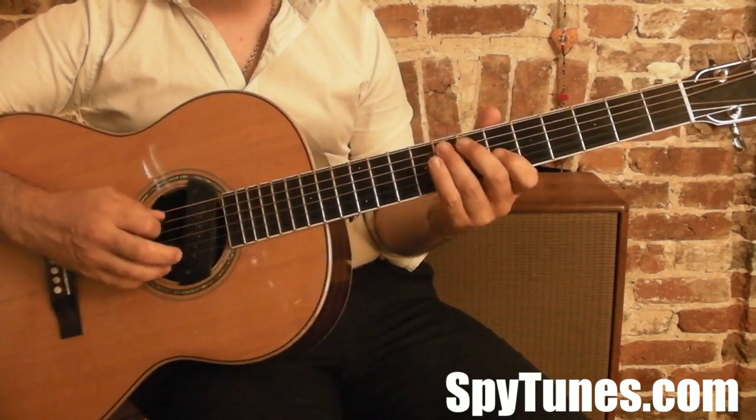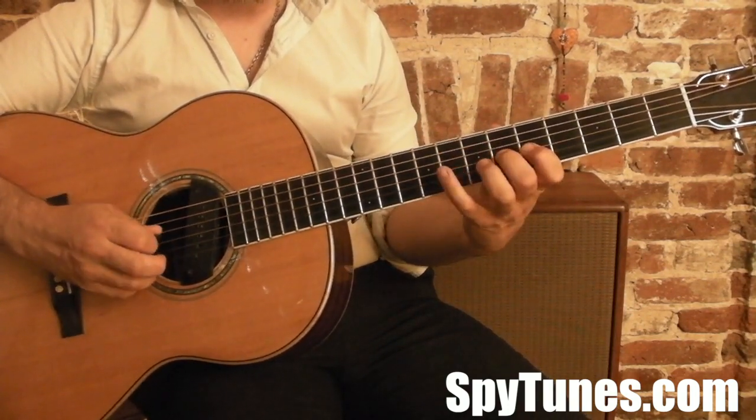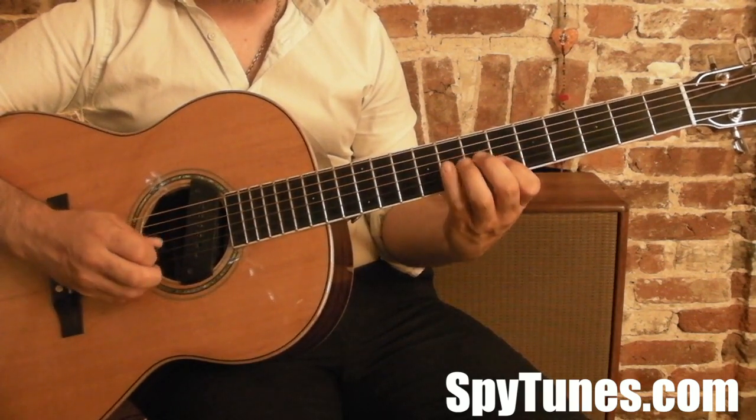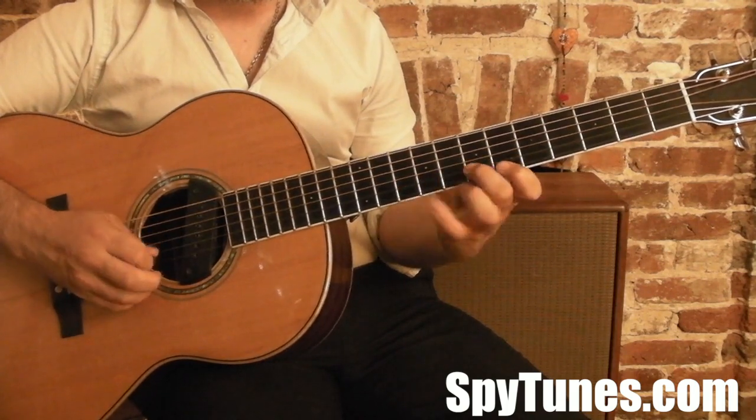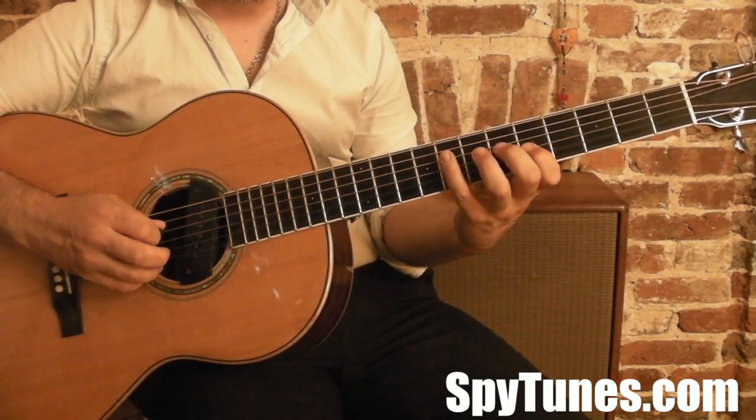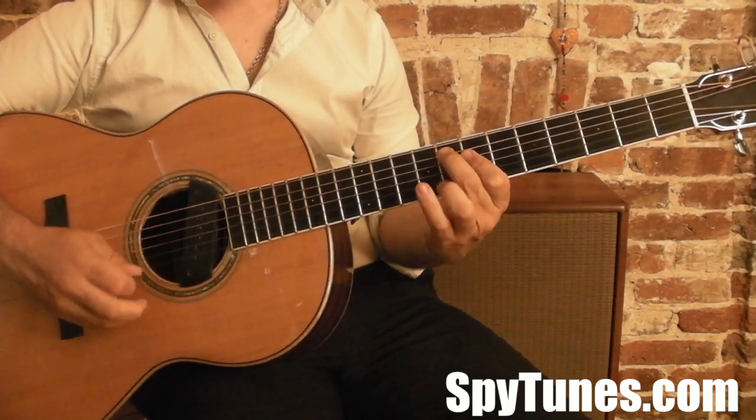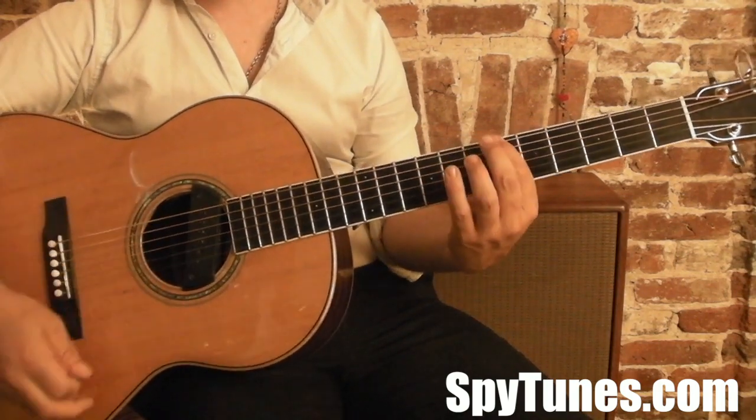And then C shape. I had to think there for a bit, and then we're back in B flat.